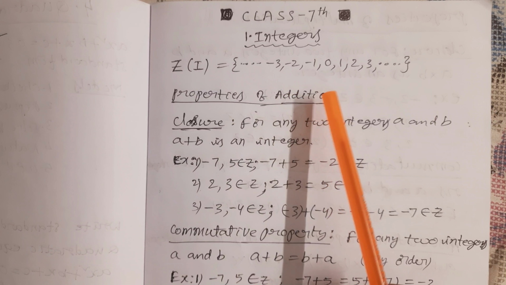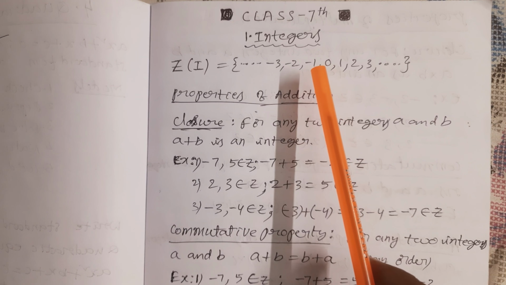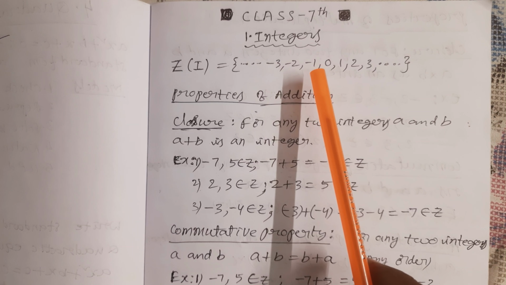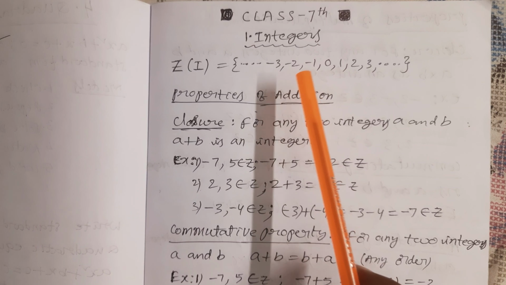Hello, my dear children. Today we are going to discuss class 7th integers.